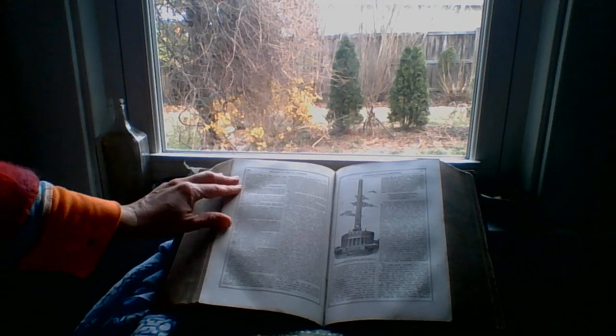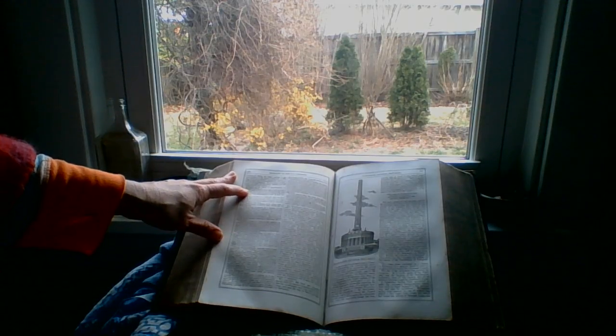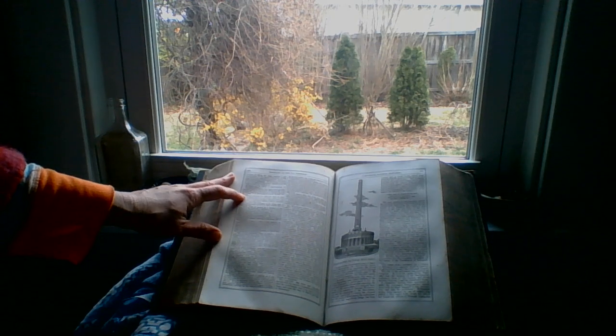Gentlemen of the House of Representatives of the United States, I am deeply sensible of the honor which you have conferred upon me by the vote which has just been announced, and I pray leave to express my most grateful acknowledgments to those who have thought me worthy of so distinguished a mark of their confidence.